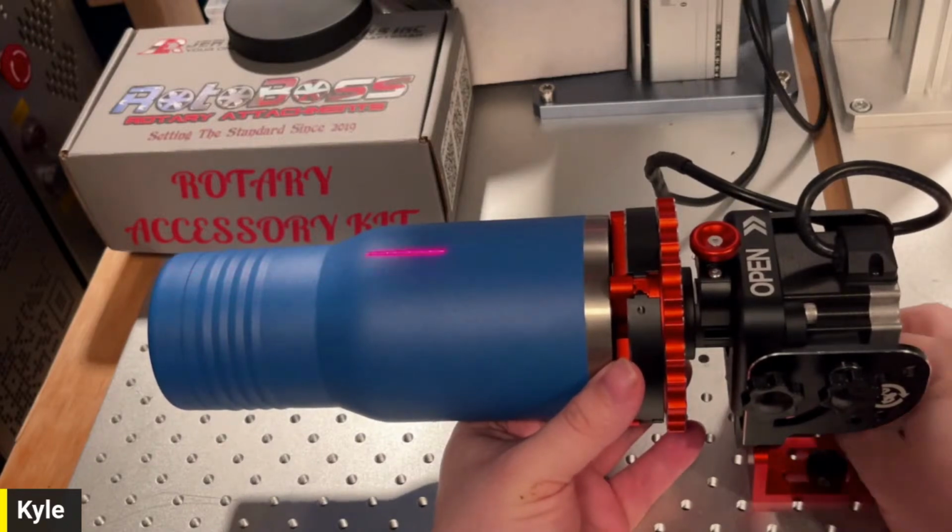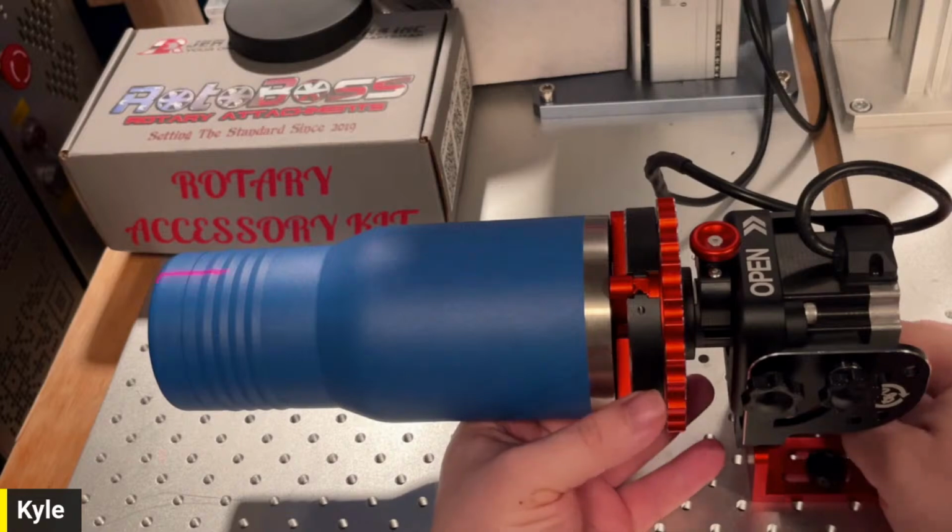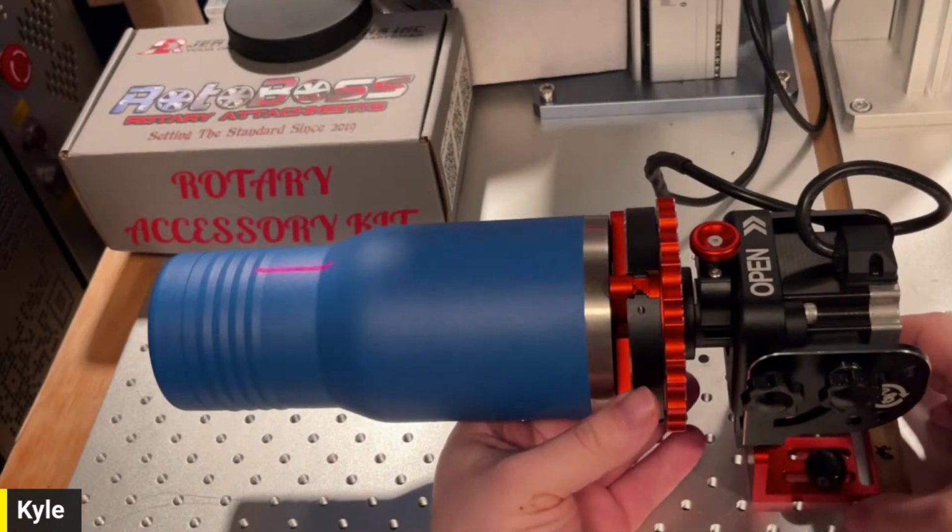Mark just asked, what wattage machine is Kyle using? This is a 60-watt CO2 Galvo.